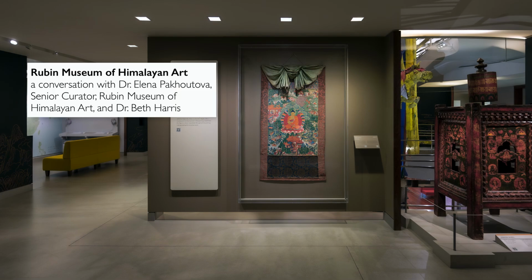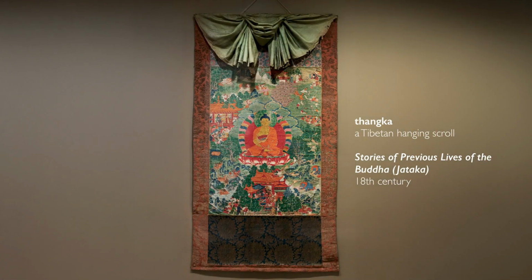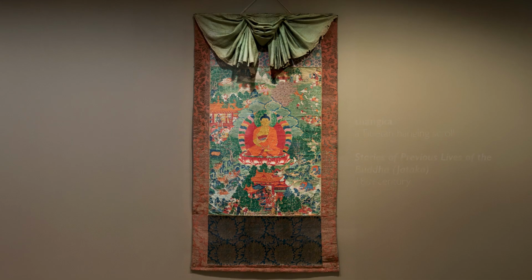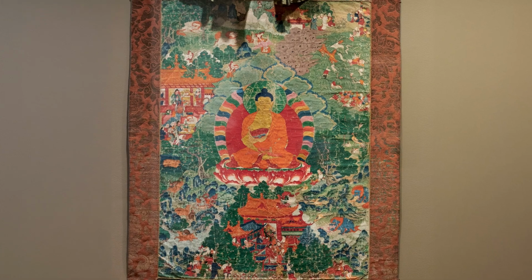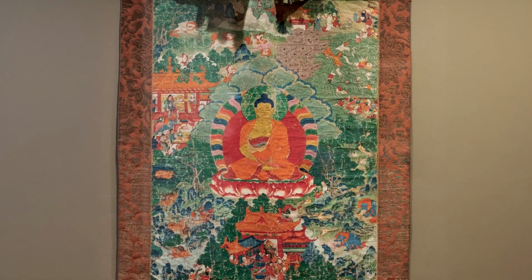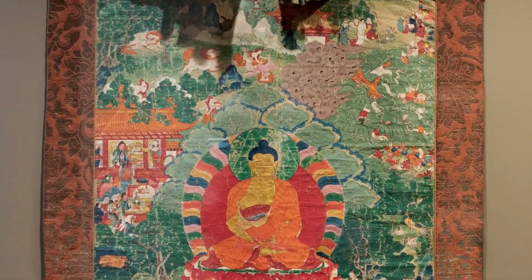We're in the galleries at the Rubin Museum of Himalayan Art, and we're looking at a thangka. In the center, we can recognize an image of the Buddha, but if we look closely, we see 5 different scenes, stories around the Buddha. This is a narrative painting that depicts 5 stories that are set in this landscape but separated by various elements.